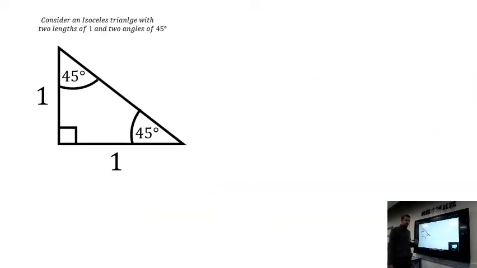Okay, so let's look at another special triangle. This triangle is an isosceles triangle. We've got two sides which are the same, and we've got two angles which are the same. So if we make these angles 45, this has to be 90 degrees. Since we have a right angle triangle, we can use SOH CAH TOA, we use trigonometric functions, and let's have a little play with this. So let's have a look at sine 45.